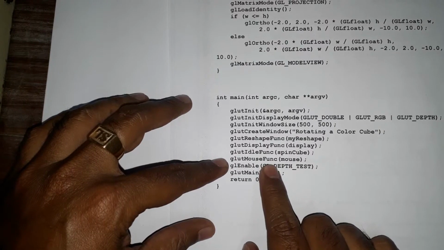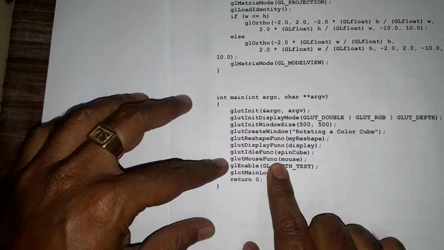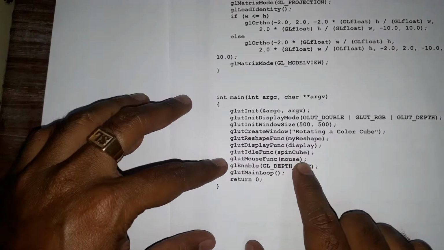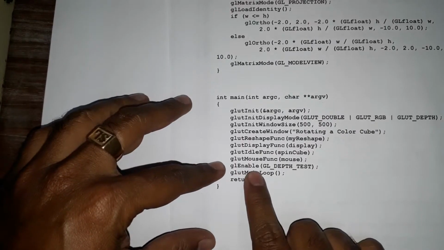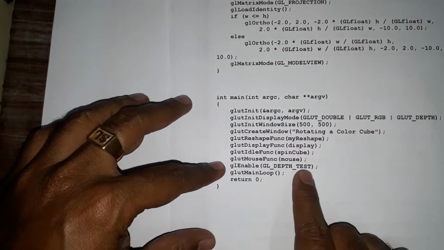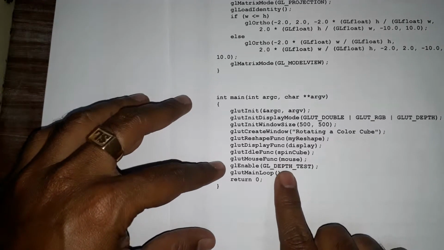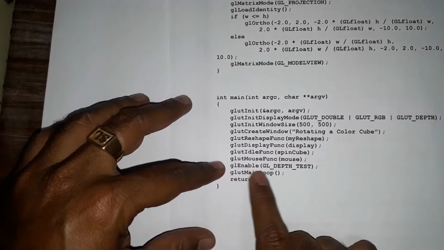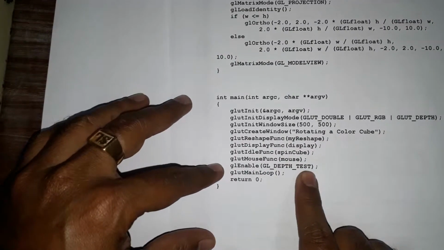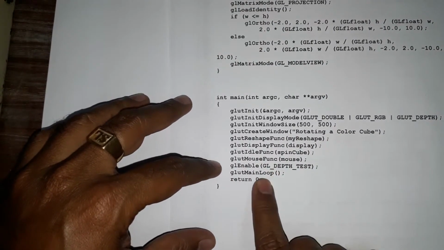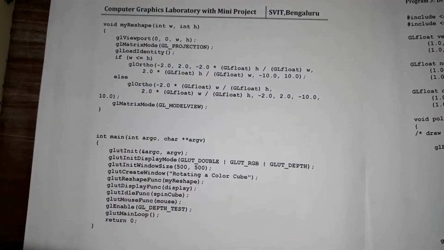glutMouseFunc: whenever the mouse interacts with your application, it is going to call the mouse function. glEnable, we should enable GL_DEPTH_TEST. If it is not enabled, it is not going to consider the Z components, so we have to enable GL_DEPTH_TEST. Then execution starts by using glutMainLoop.